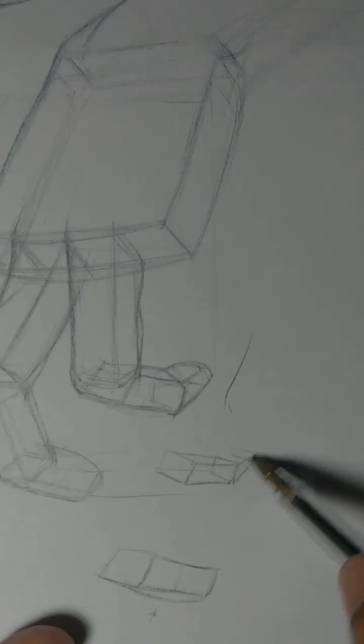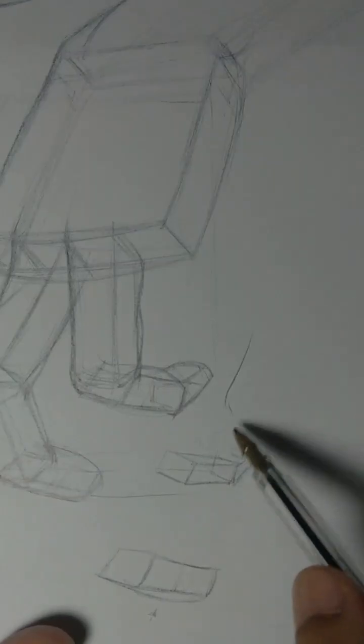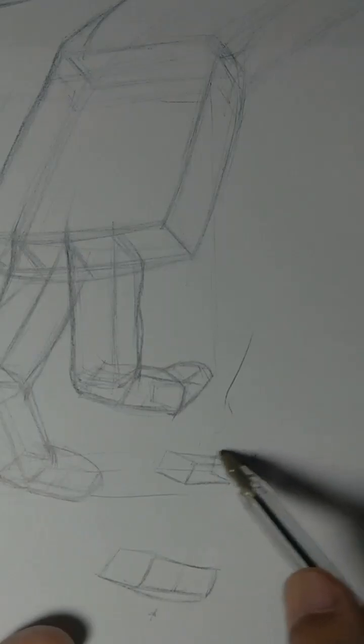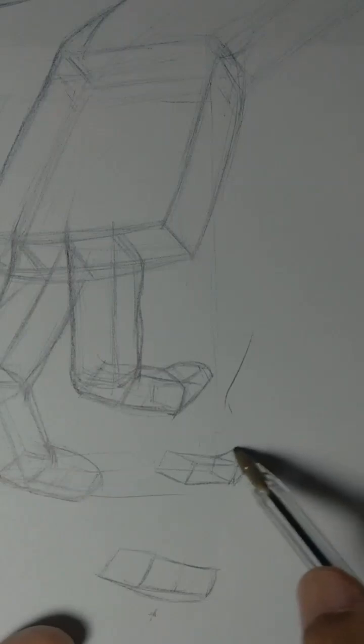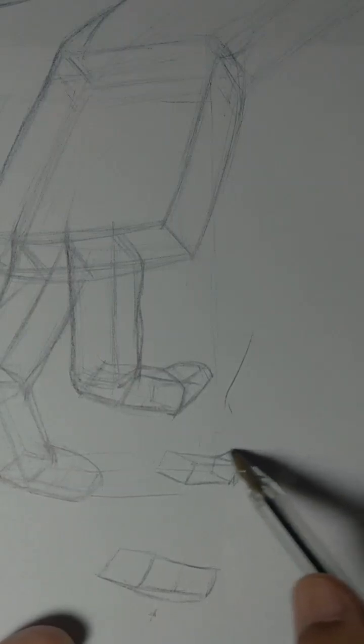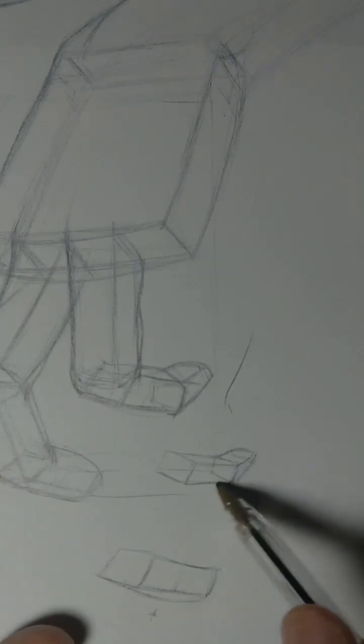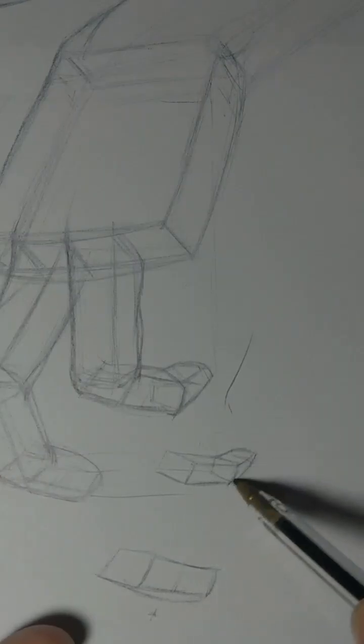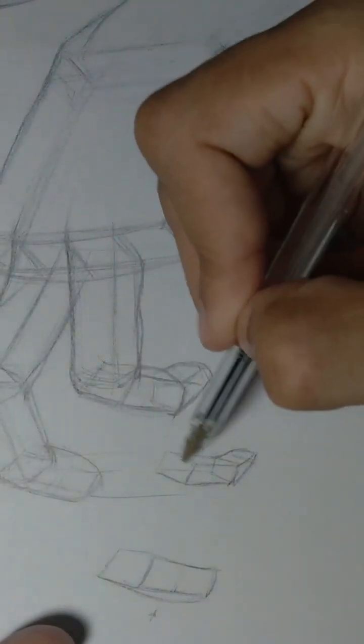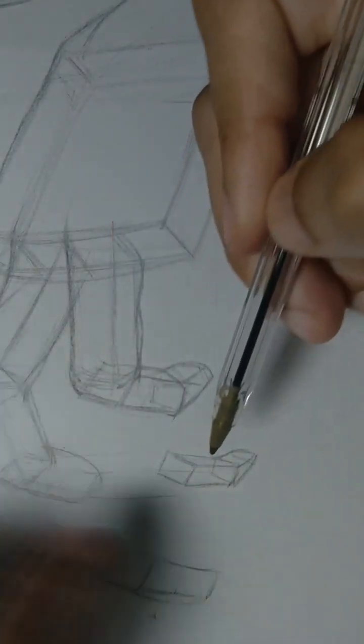I think the most difficult part when drawing this type of thing, and especially with this approach, is to start to see things with these simplified forms. You know, it's a box. This is a box, and here we have another box. And this is perspective.